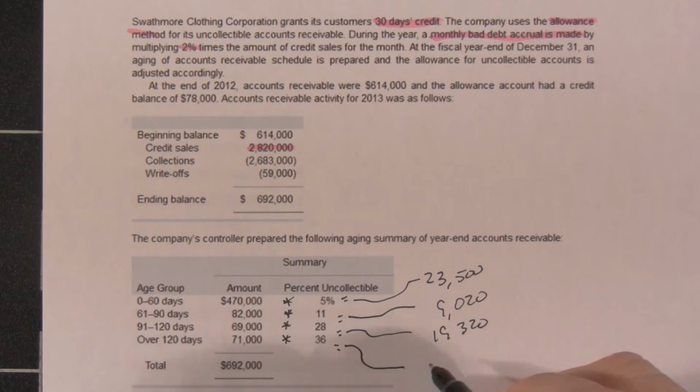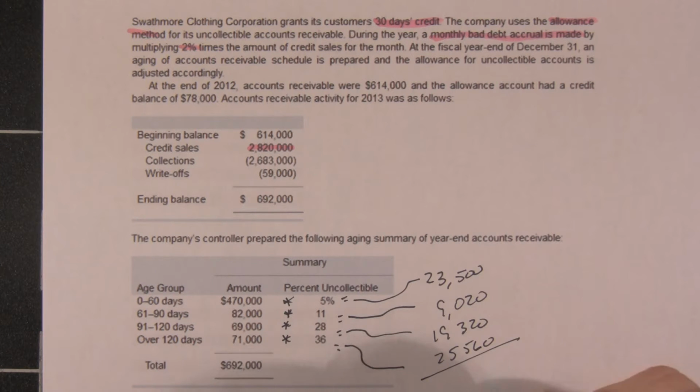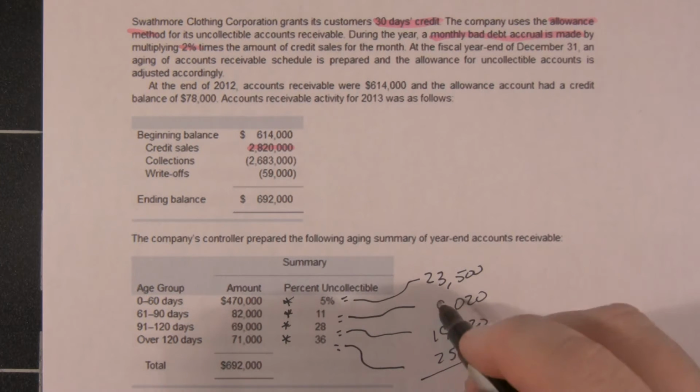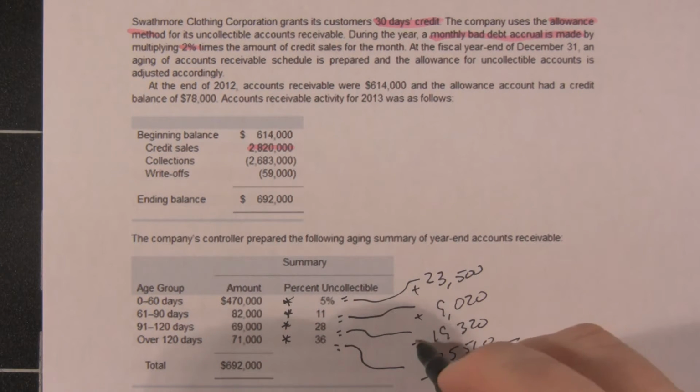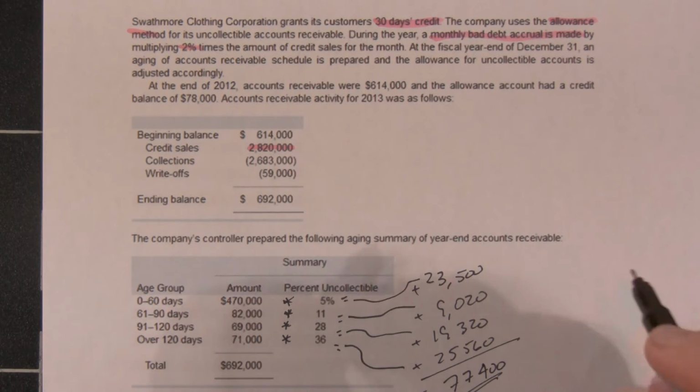And 36% of 71,000 is 25,560. So based on our aging schedule, when we add this up, that totals 77,400. So that's where we want to end up. That's what we want the balance in the allowance for doubtful accounts to be at the end when we're all done, okay?